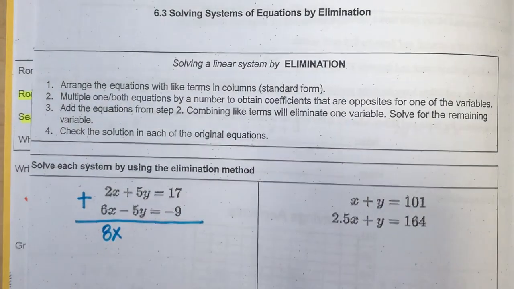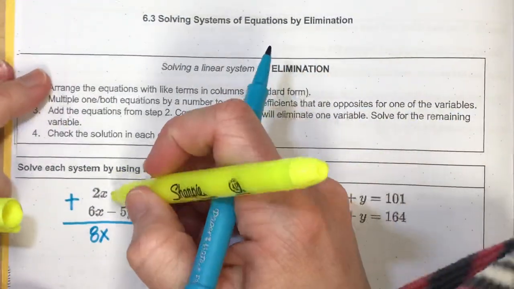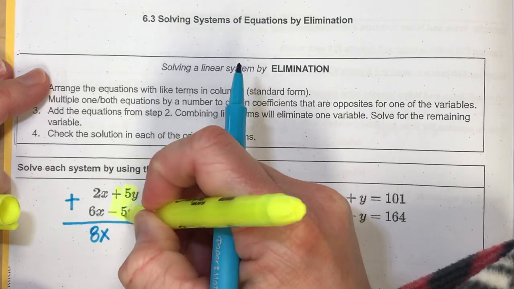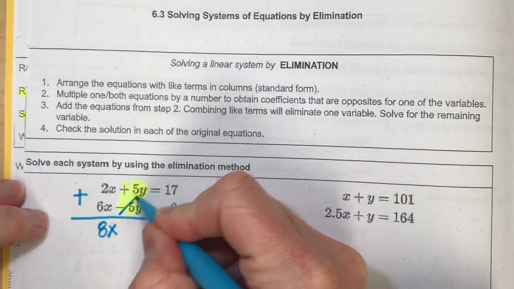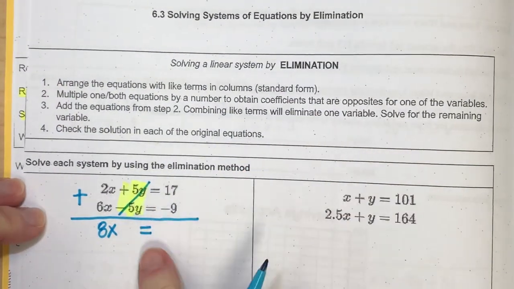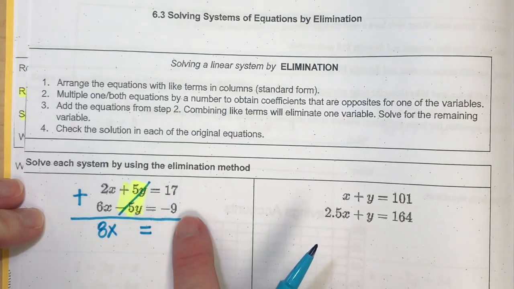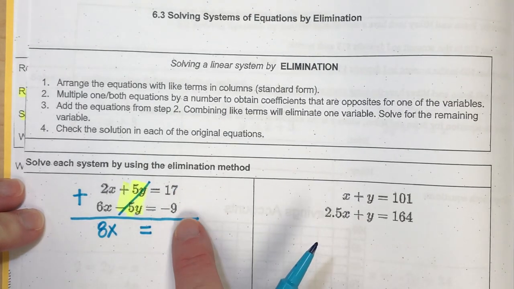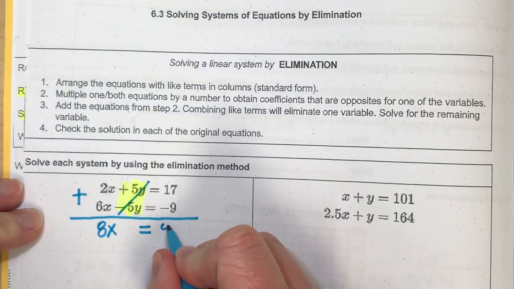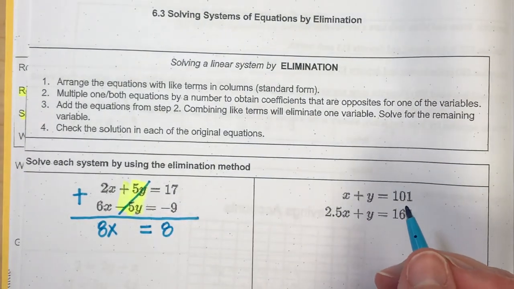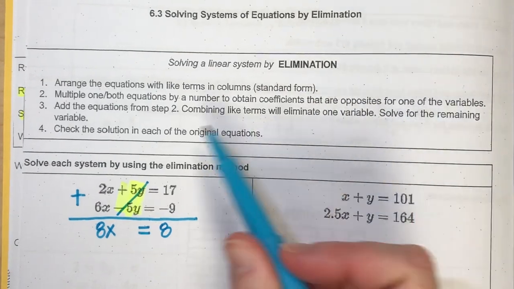And we needed those opposite coefficients here, like we said, because now your y's completely cancel out. And then put your equal sign down, and now combine, add together your 17 minus 9, which is going to get you 8. And now we can solve for one of the variables. So then number 4, solve for the remaining variable.